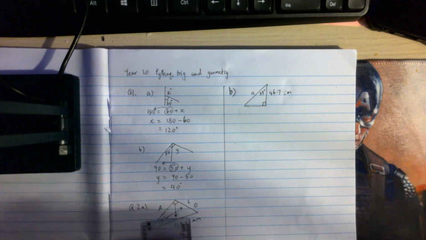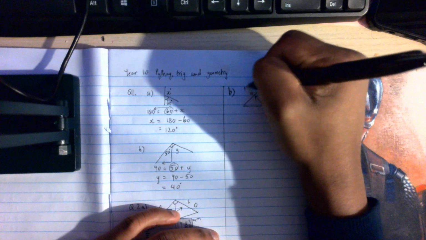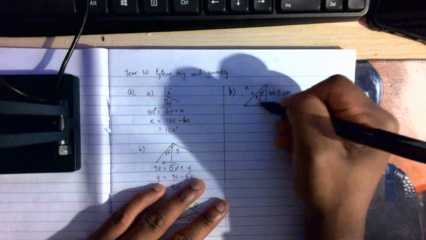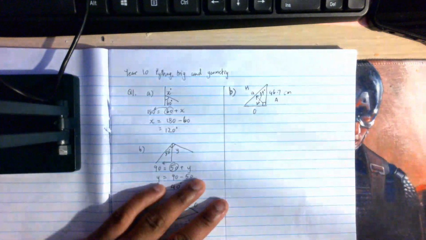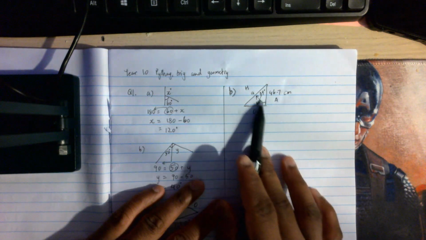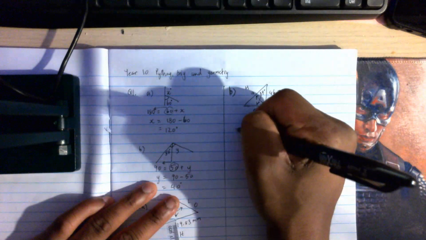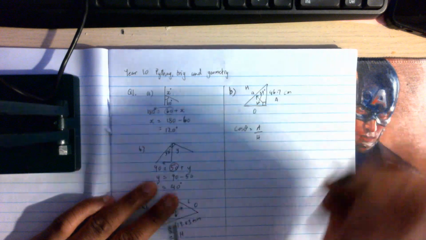Alright, for our next triangle, we know that opposite the right angle is going to be a hypotenuse. Opposite the angle is going to be opposite, which means this is our adjacent. We've got adjacent and hypotenuse, which means this is going to be cos theta, adjacent over hypotenuse.